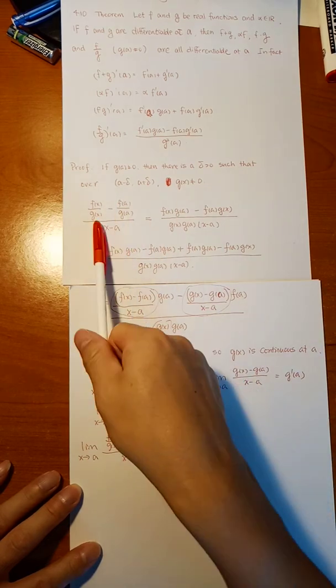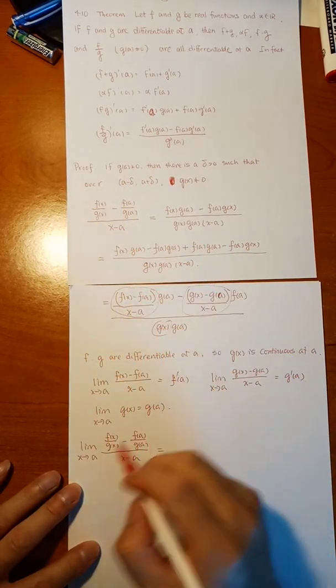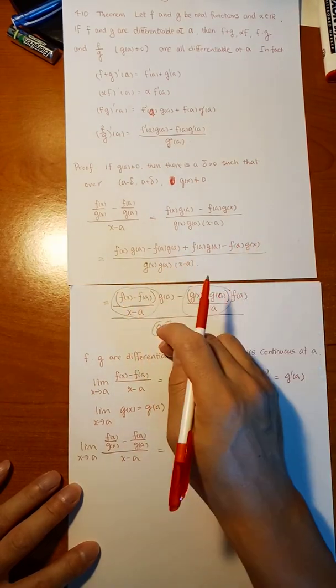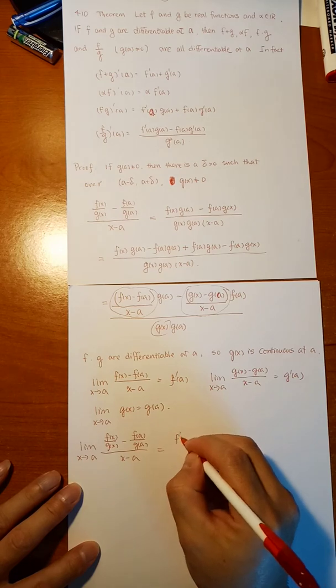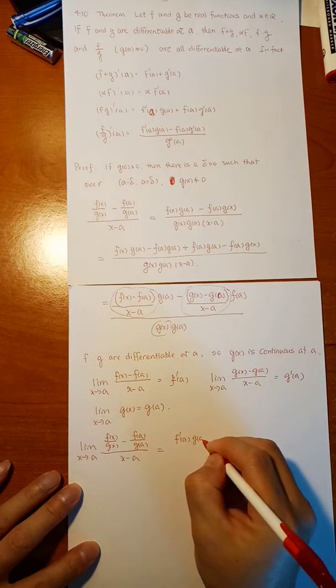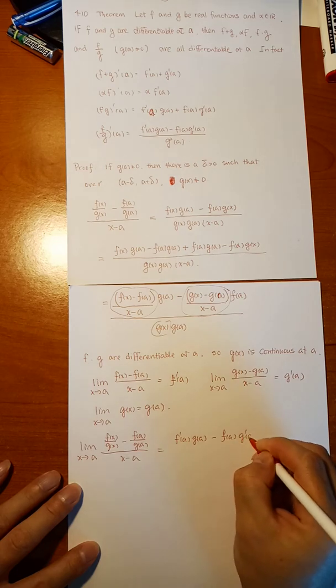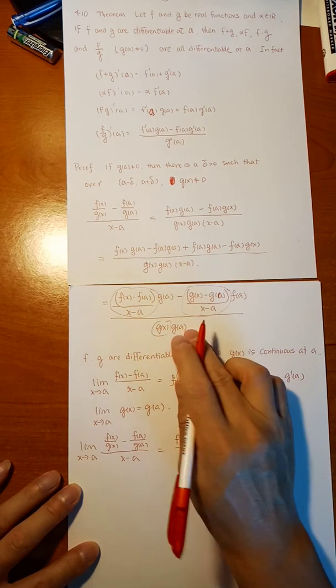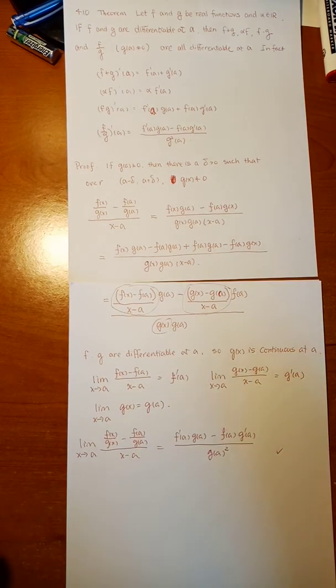We start from the beginning, we put a limit. You are going to distribute this limit to each part, to 3 parts. So you will have f prime of a times g of a minus f of a times g prime of a, over g of a squared. And that's it. That's the quotient rule.